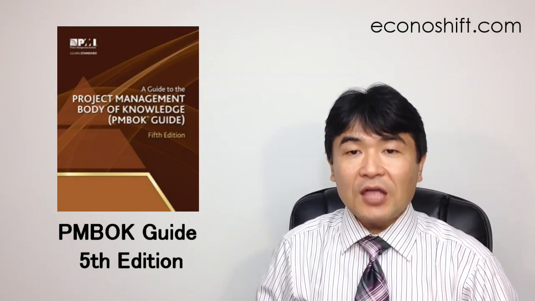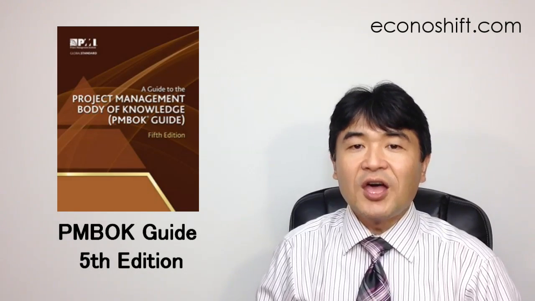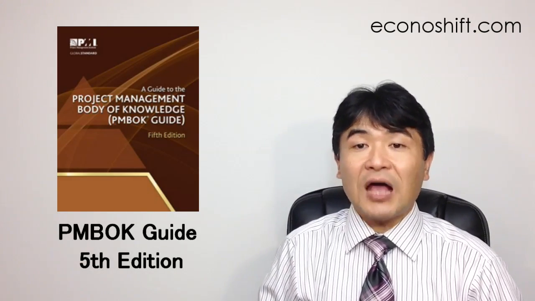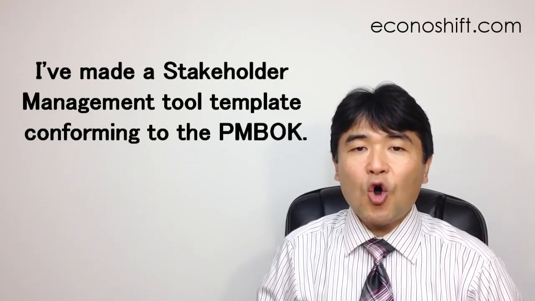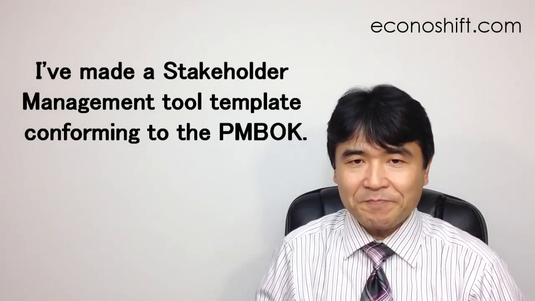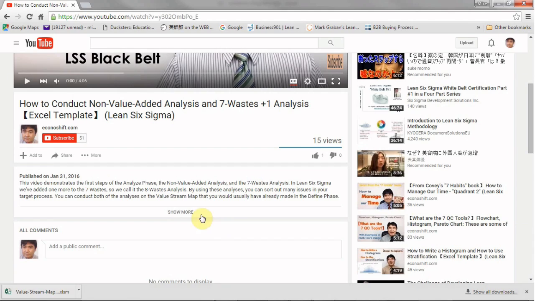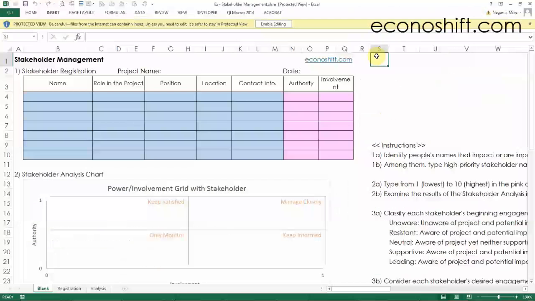The fifth edition of the PMBOK, PMP's famous textbook, has given considerable coverage on stakeholder management. I've made a stakeholder management tool template conforming to the PMBOK. There is a link to download the template's Excel file in this video's description. Click the link and try this tool. This is the template. This file uses some macros, so enable them by clicking these buttons.